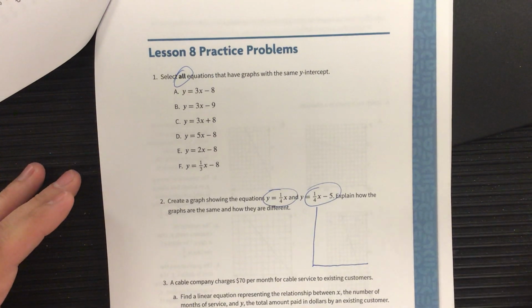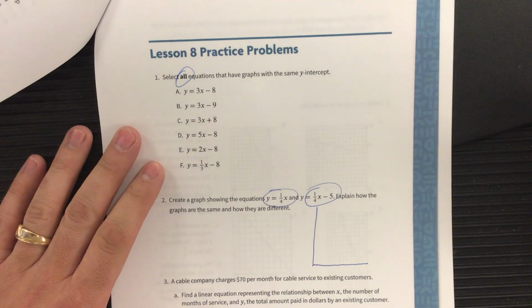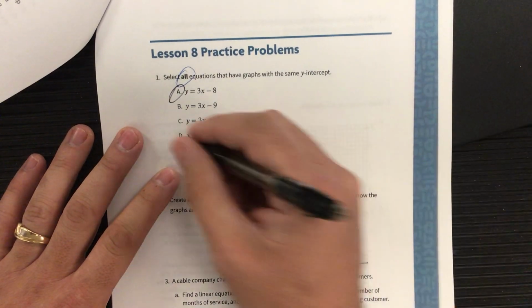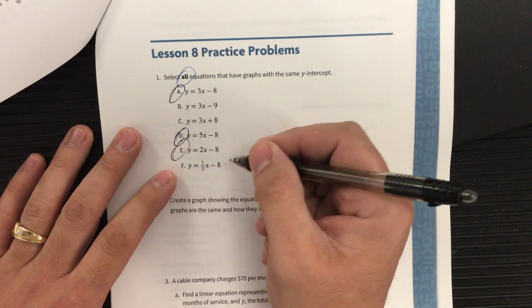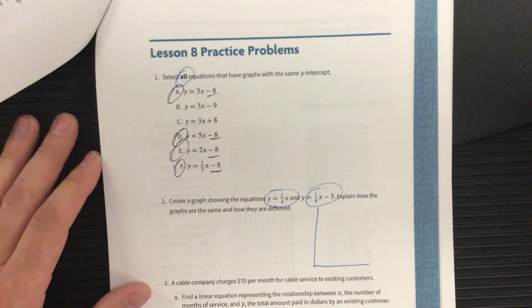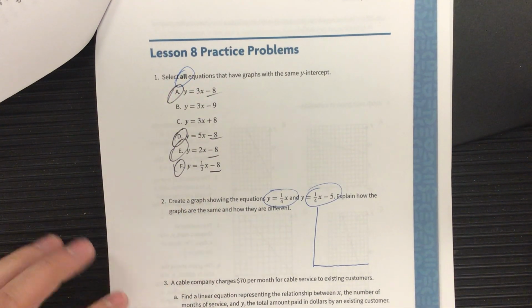Question 1. Autumn, what do you got for that one? Same y-intercept. A, D, E, and F. Yeah, remember that just means this last number. That's all it's asking. Last number. Has nothing to do with the slope, wants to know the y-intercept.